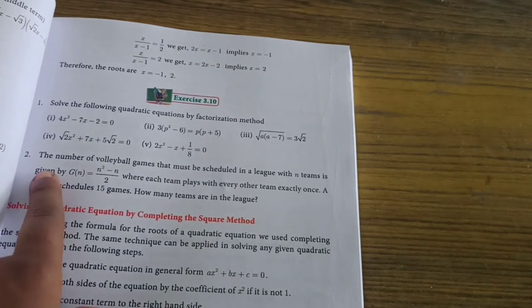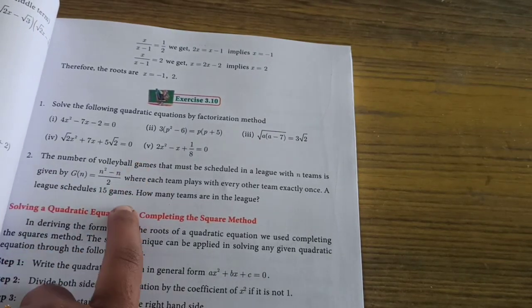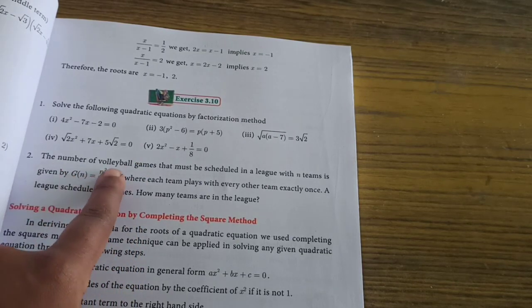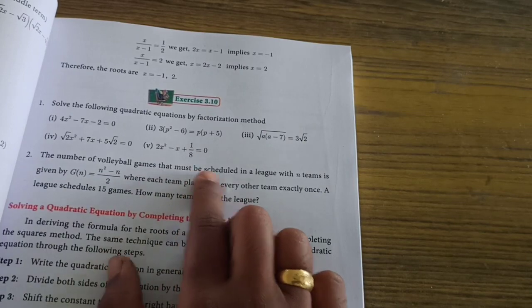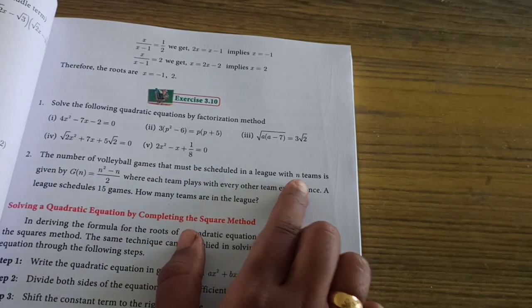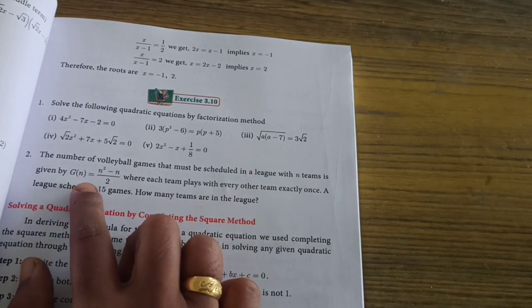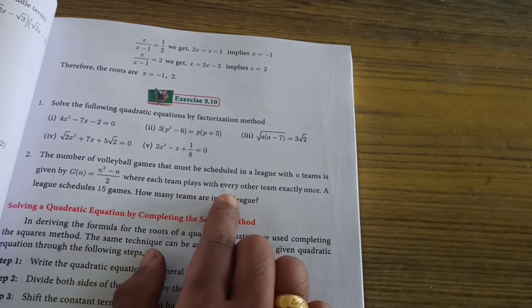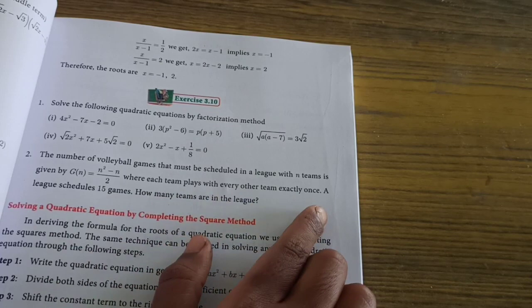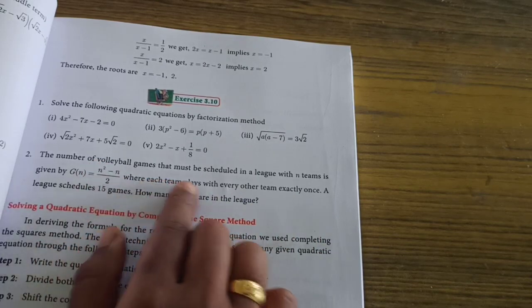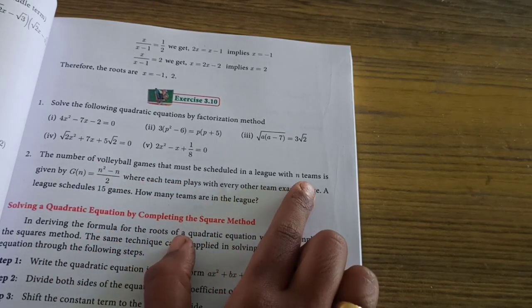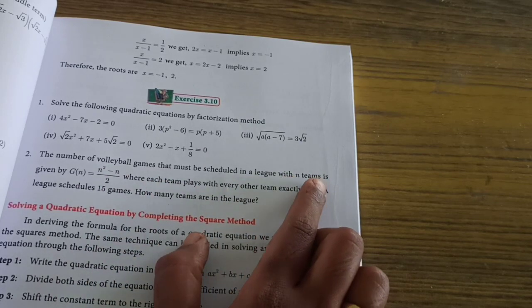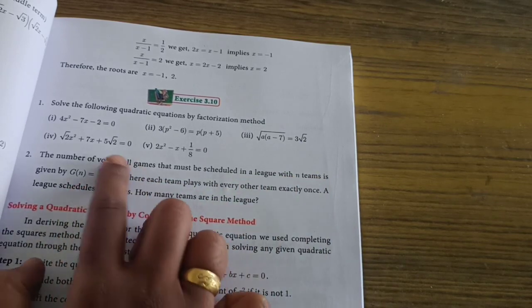Okay, listen, question number 2. Since it is a word problem, the question is only 3 lines, but the answer is so small. Listen, the number of volleyball games that must be scheduled in a league with n teams is given by g of n is equal to n square minus n by 2, where each team plays with every other team exactly once. There is a volleyball match with n teams. So there are how many teams? N teams. The schedule is given by one formula.